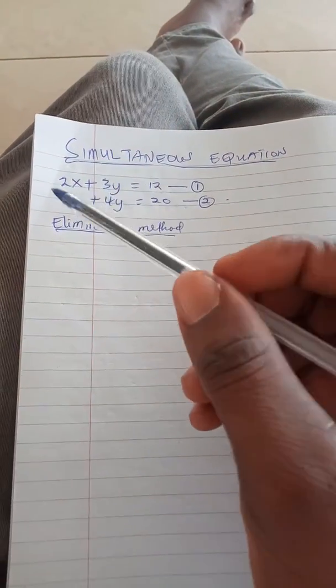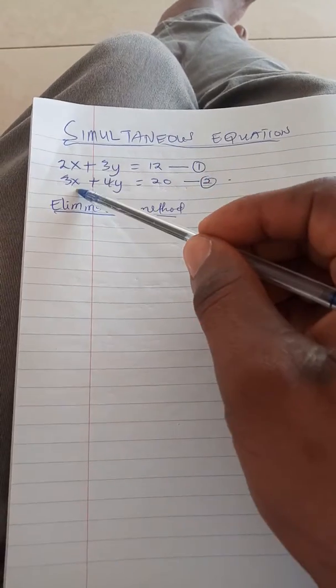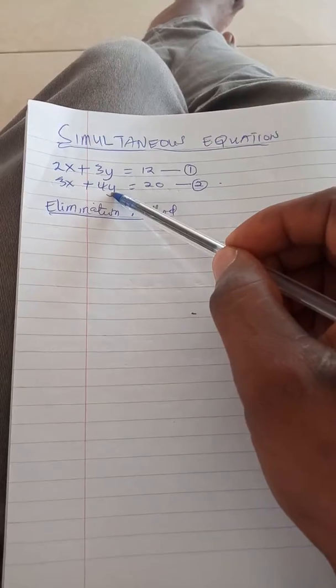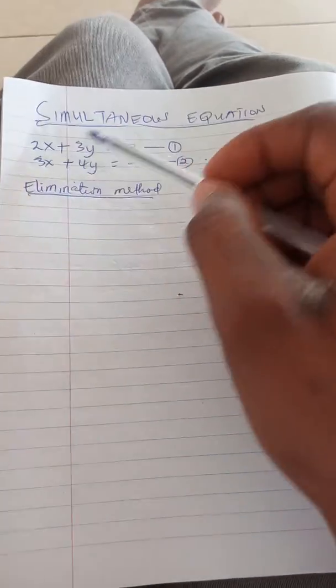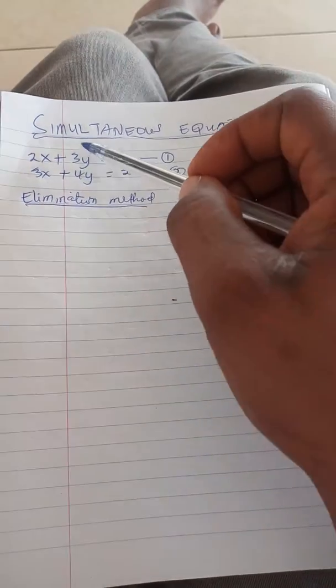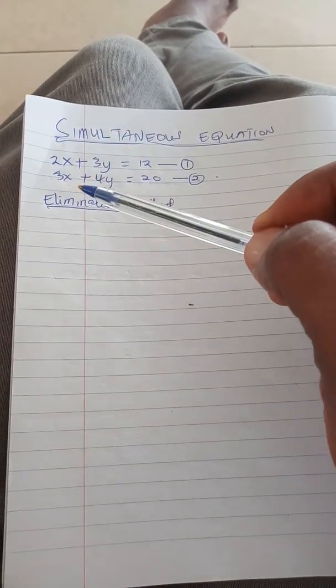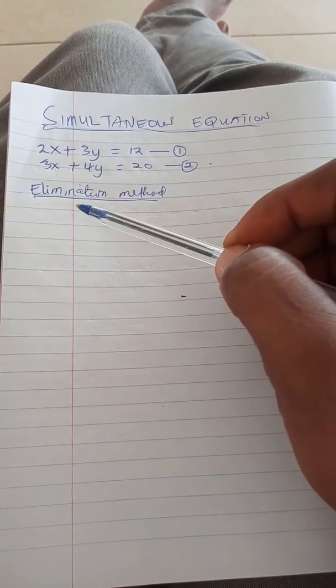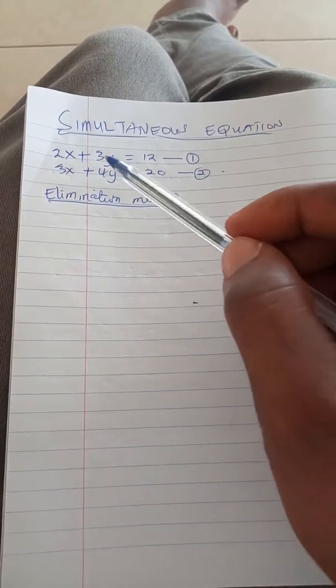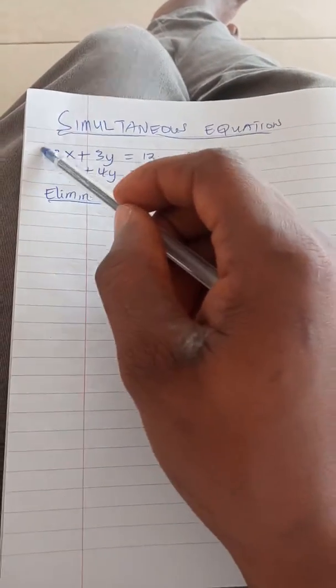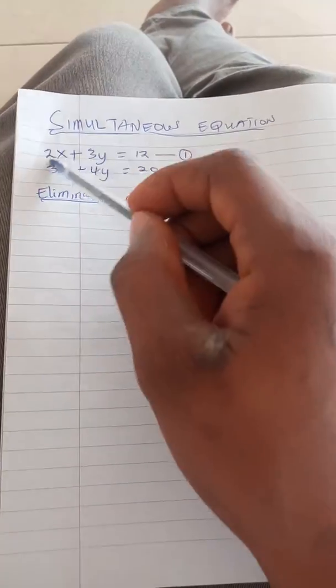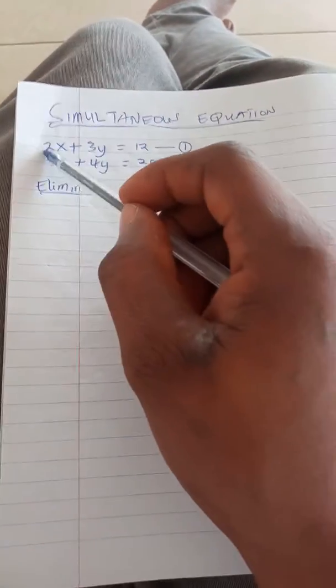We can choose to eliminate x or y from the equations. We can choose either x or y, whichever you choose to eliminate is up to you. There are some tricks that make it easier for you to eliminate. So what are the things that make it easier? Well, you look at the coefficients. When I say the coefficient, I mean the number standing before the variable.